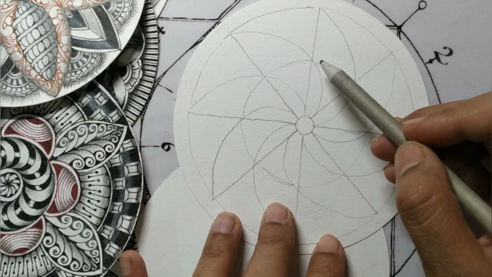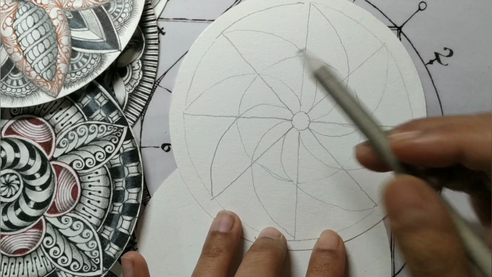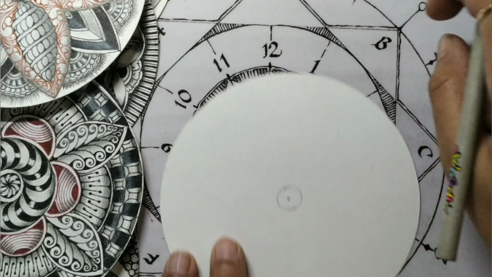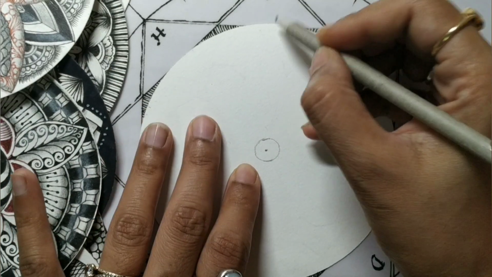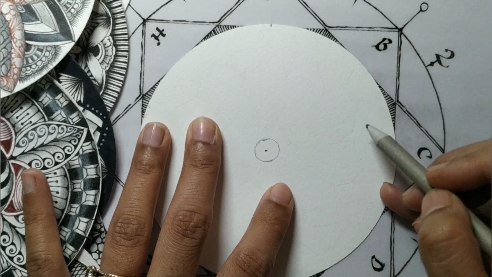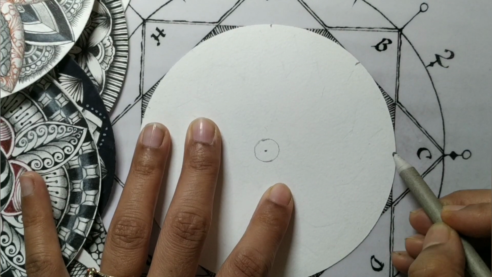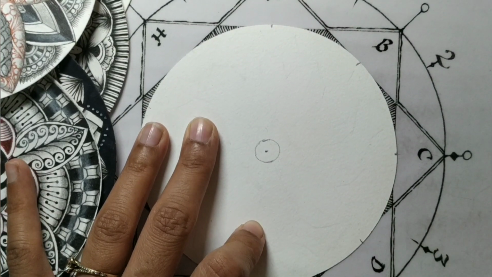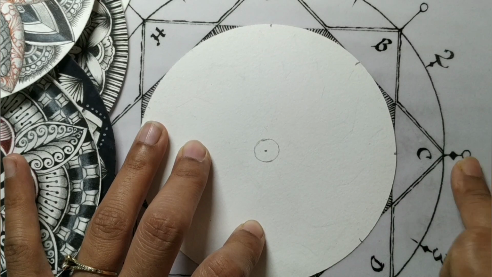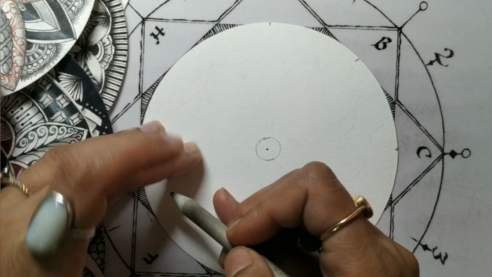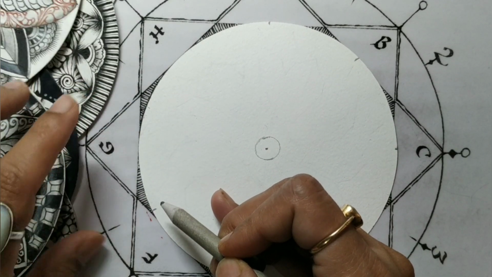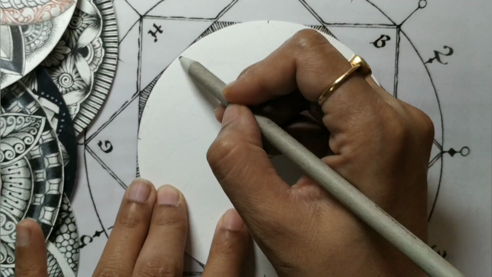And then I have 1 2 3 4 5 6 7 8 sections, right? So it would be nice to mark these points using the markers, right? So we have 1 and 2 and 3 and 4. I'm marking the points opposite to the 0, right? And 5 and 6 and 7 and 8.